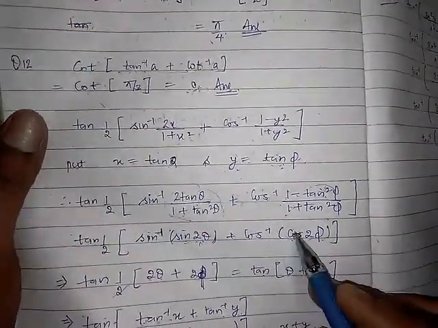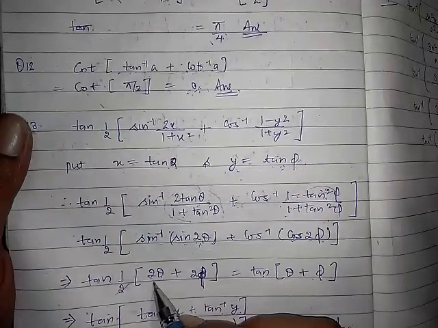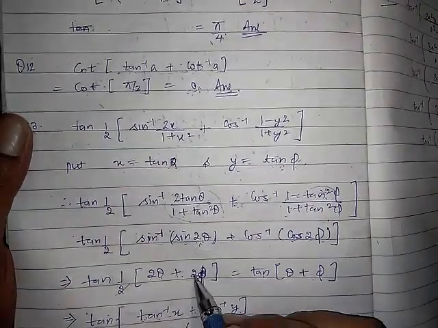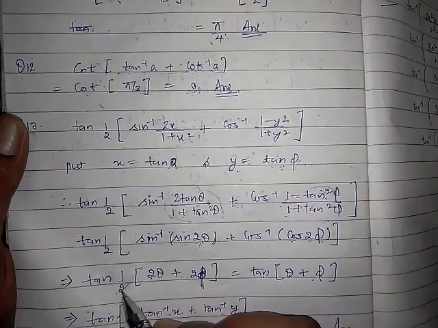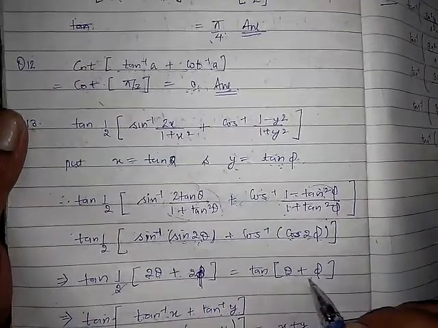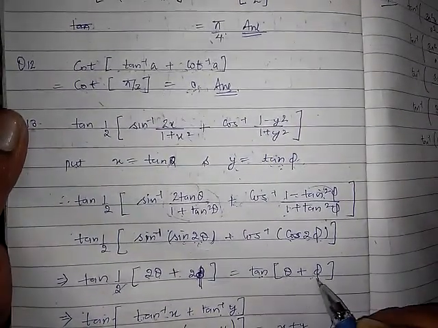So after that, cos and cos inverse, sine and sine inverse will be cancelled out. You will be left with 2 theta plus 2 phi, right? After that, 2 will be taken as common, that will be cancelled out by the 2. Inside the bracket you will be left with theta plus phi. Clear? Now we are getting here tangent theta plus phi.